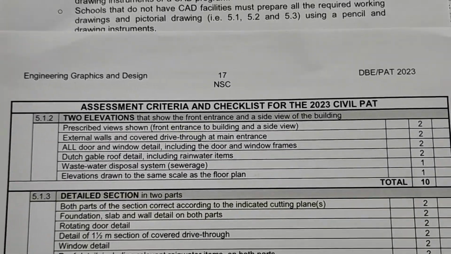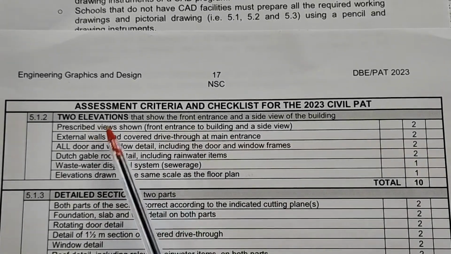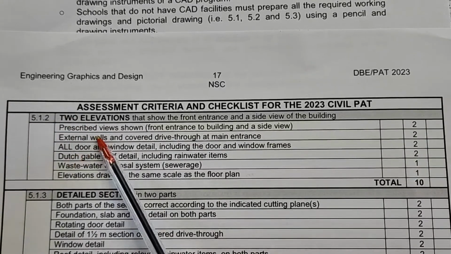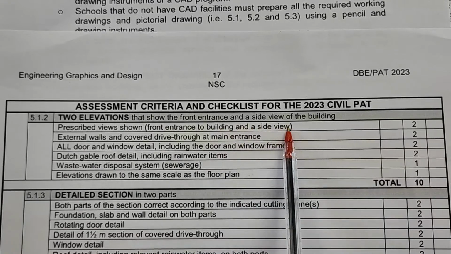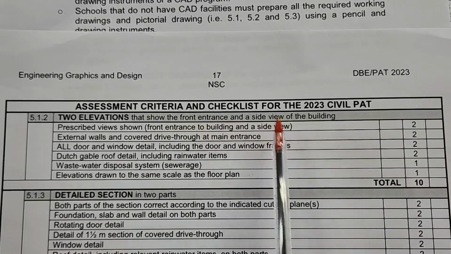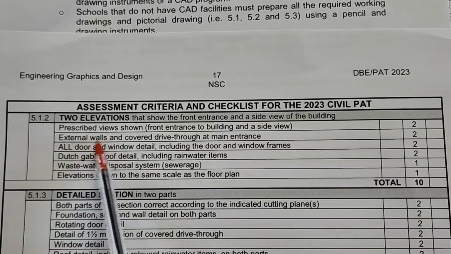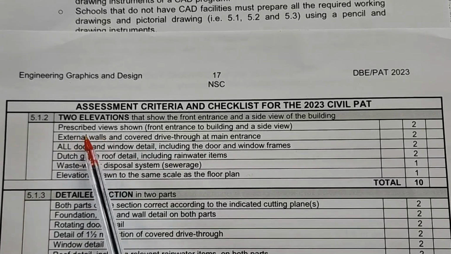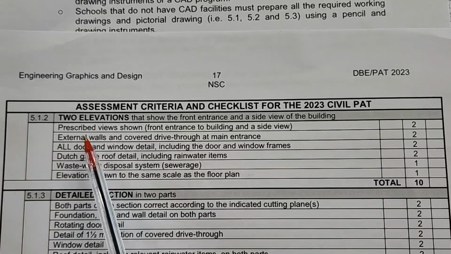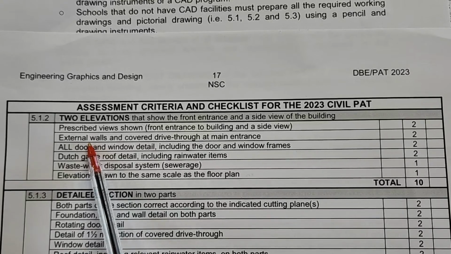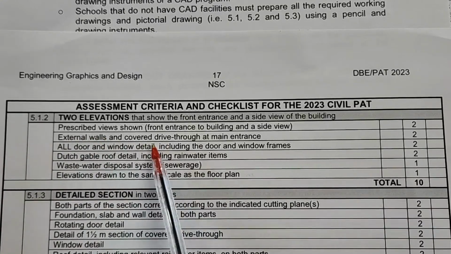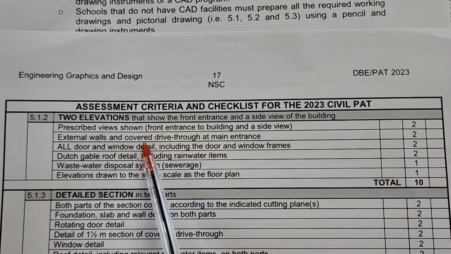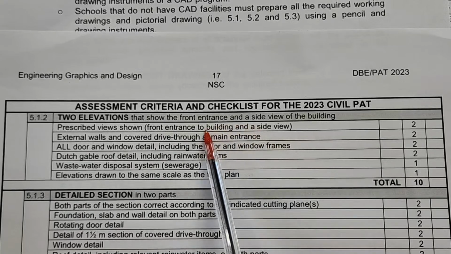If we look at the actual awarding of marks here, that's on page 17. How will we mark them? Prescribed view shown: front entrance to the building and the side view, those are the 2 requirements. Have you drawn the external walls? Are they all drawn? Are the finished floor levels indicated? Is the natural ground level indicated? Do you have any pillars, and is that indicated? Is the covered drive-through shown? Is the main entrance shown?